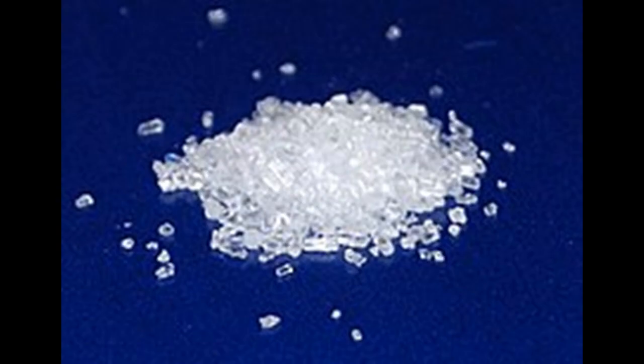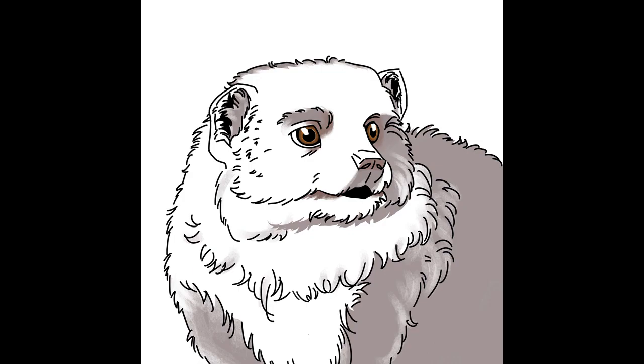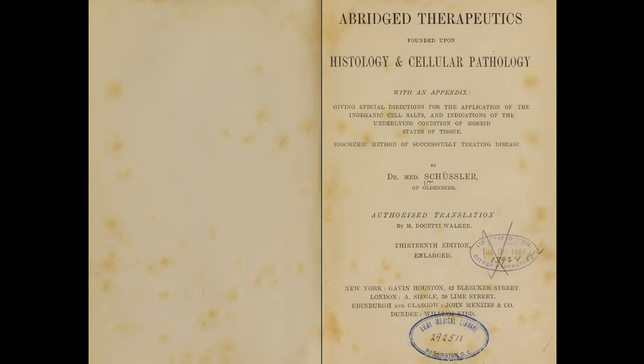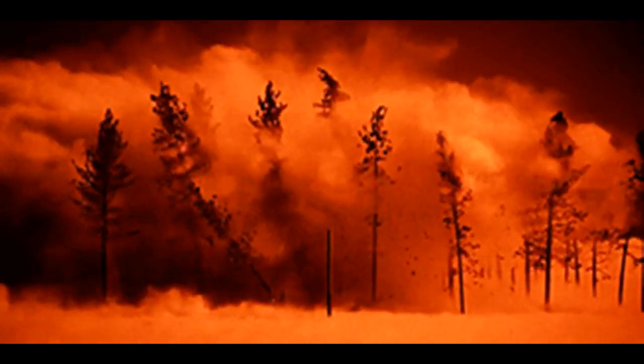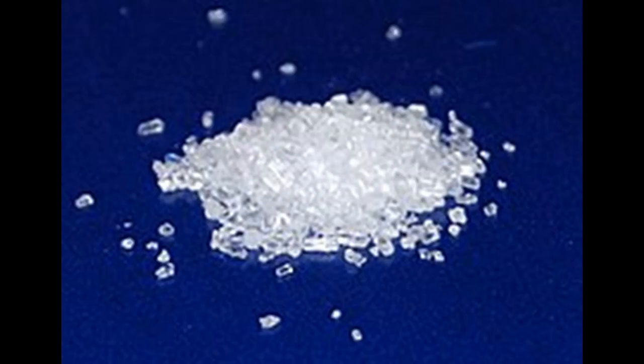It is true that salts and minerals are likely to be what is left, nothing organic. This usage continues into the 1800s. In particular, Abridged Therapeutics, Founded on Histology and Cellular Pathology by Schussler, 1880, speaks of salts as that which is left after calcination of animal tissue.